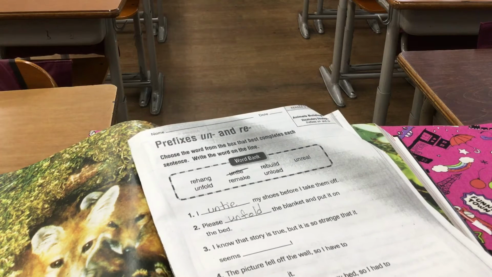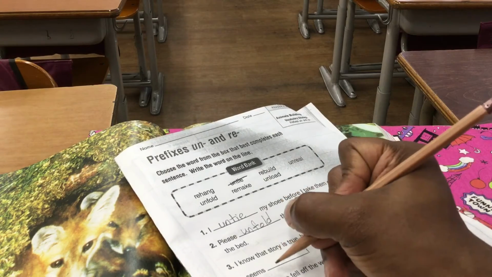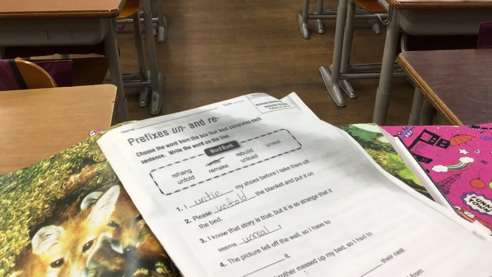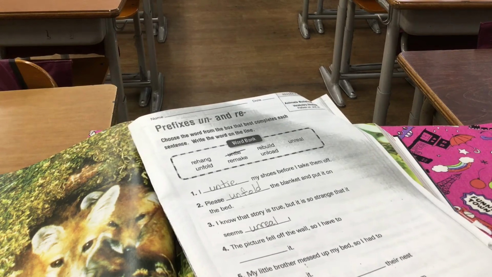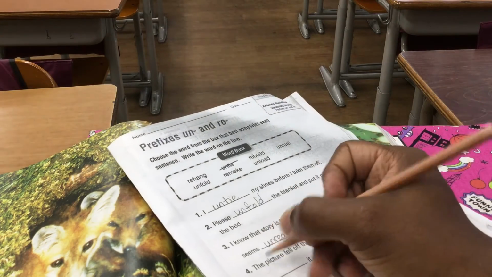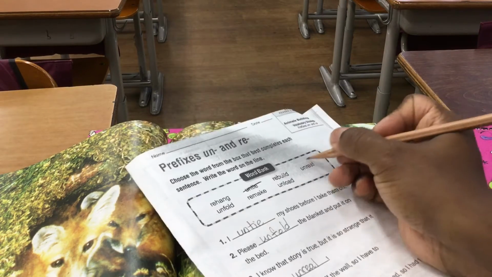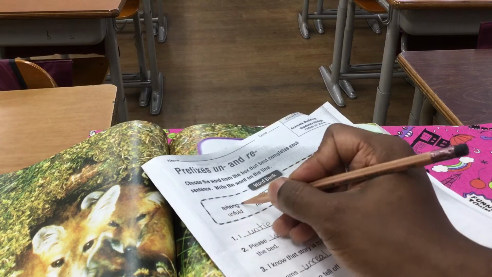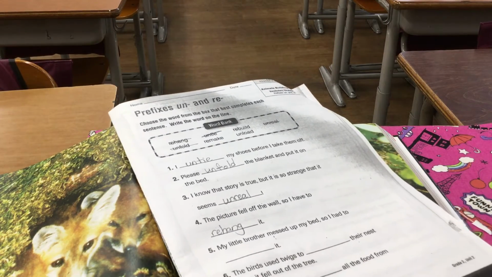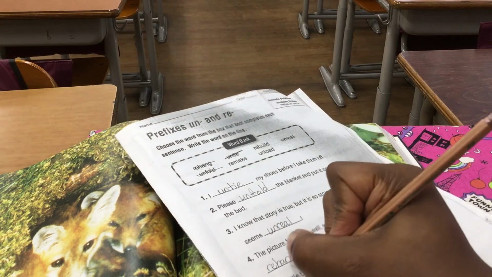3. I know that story is true, but it is so strange that it seems unreal. 4. The picture fell off the wall, so I have to rehang it. Let's cross out some of these here. There we go. 5. My little brother messed up my bed, so I had to remake it.